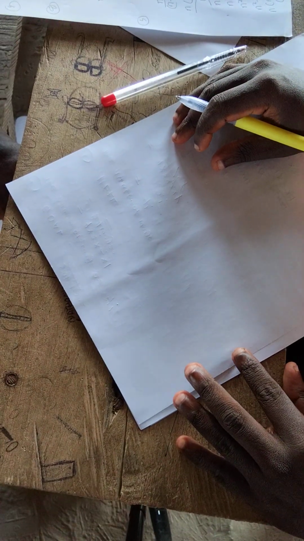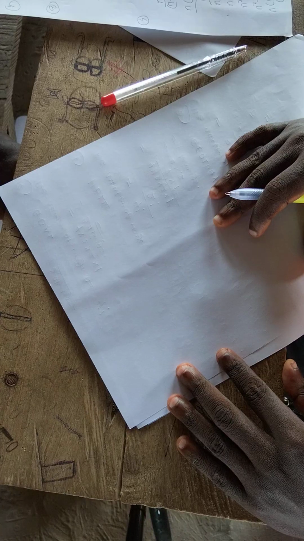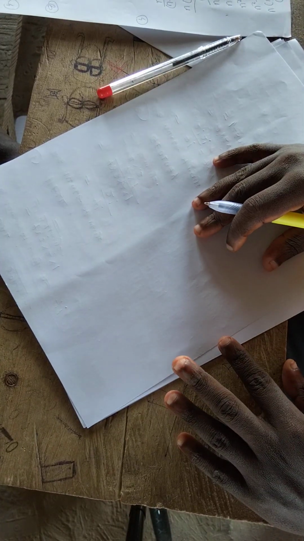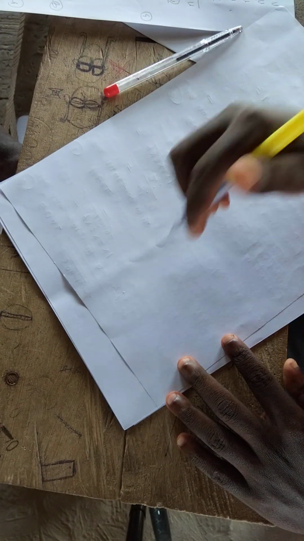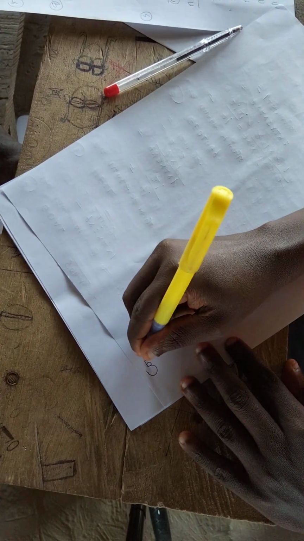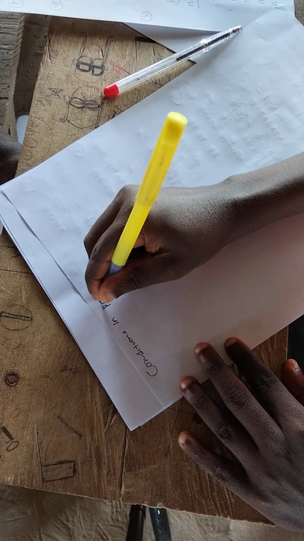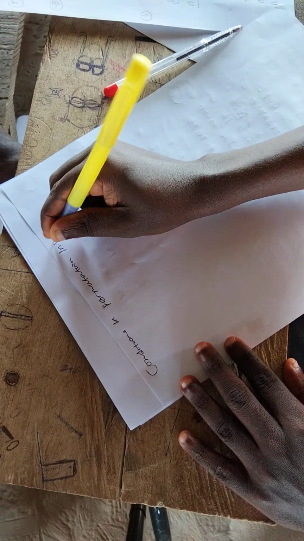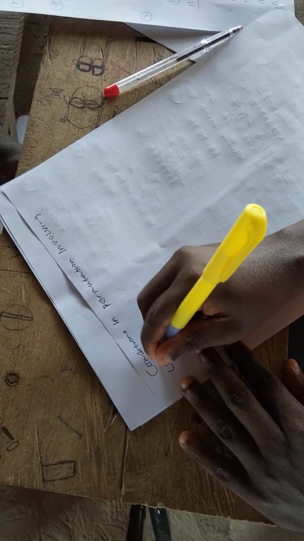To continue from permutation involving letters of the alphabet, this time around we are going to look at conditions in permutation involving letters of the alphabet.